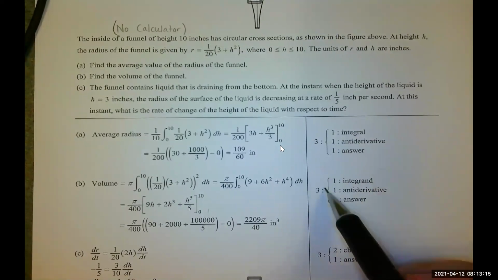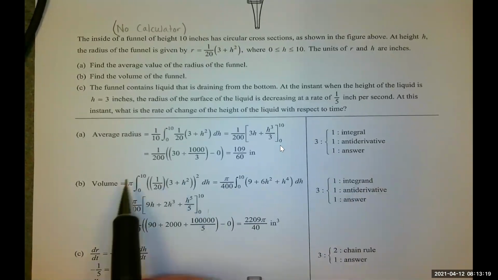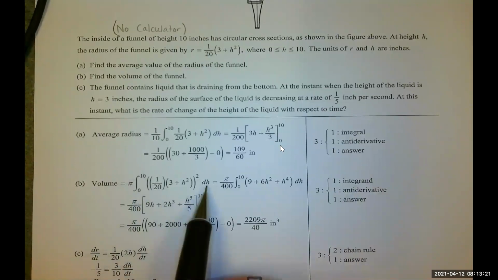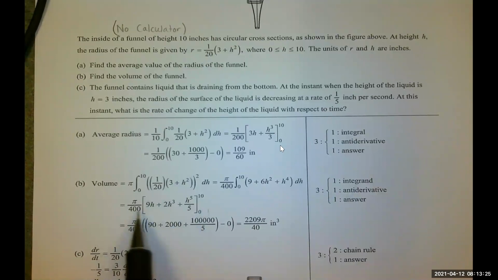Part B, also 3 points. 1 point for the integrand. Some version of this. Notice that that is slightly different from mine. Antiderivative, some version of this. I think that's pretty much exactly what I have. Answer, some version of this. That one is simplified more than mine, but nonetheless, it is fine.